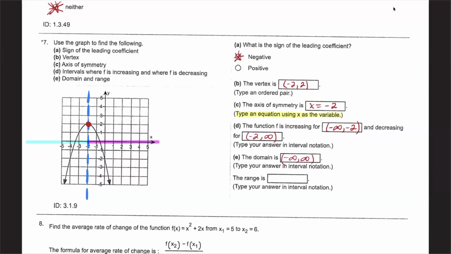The range, though, the range means the lowest y value to the highest y value. You have to go from the lowest up to the highest. So this graph goes down forever and ever. So there is no lowest value. The lowest thing that we can account for is -infinity. So it goes from -infinity up to this point. And what's the y value of that point? It is 2. So this graph has a range from -infinity to 2.